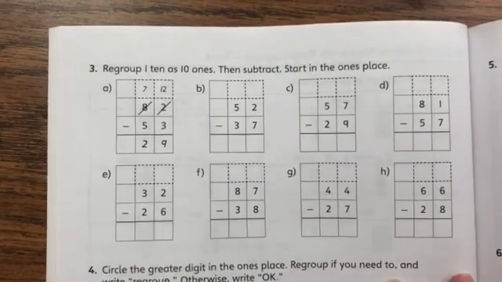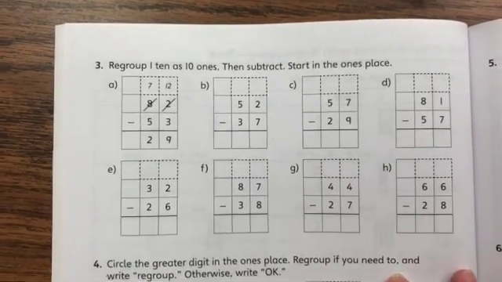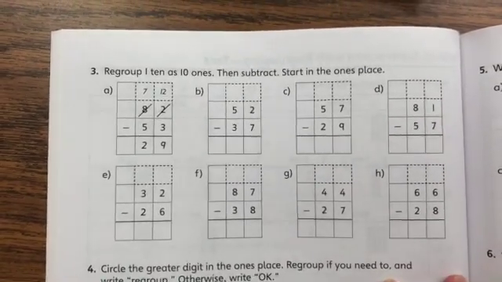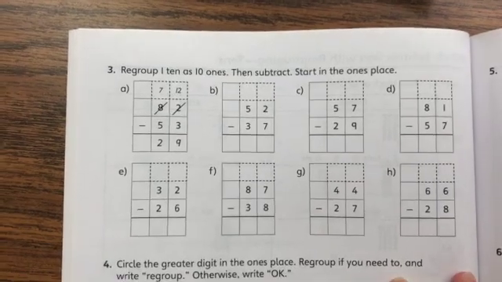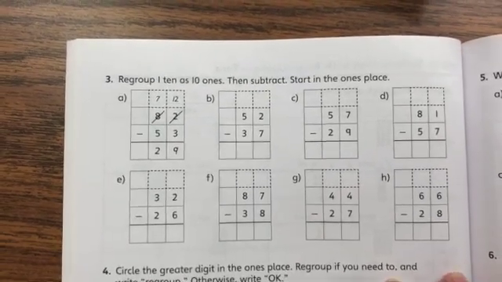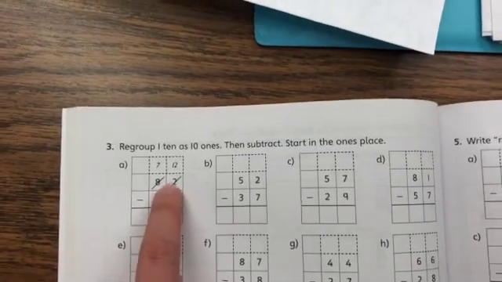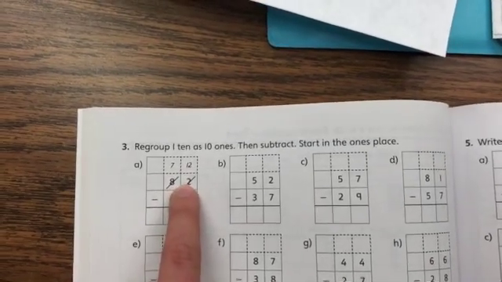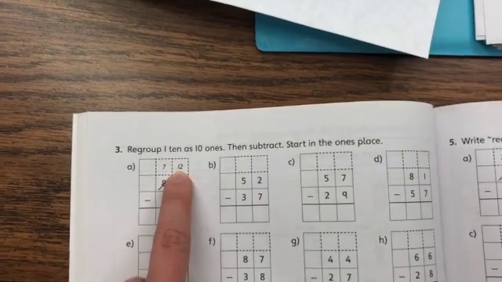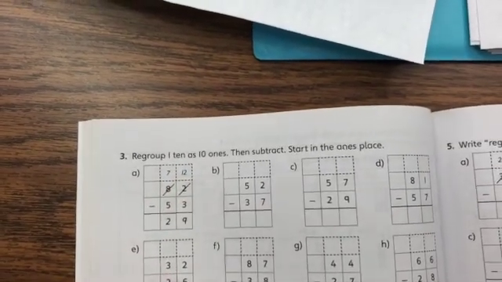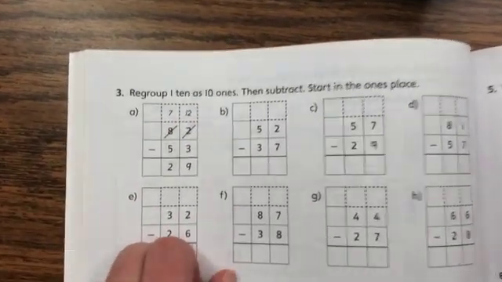In number 3, we are doing what we did on the board, where we're going next door to steal or borrow 10. Okay, so in our example here, I would put the 1 in front of my 2 on the board. They've put the 12 up above. You can do it either way. It's completely your choice, whatever makes more sense to you.